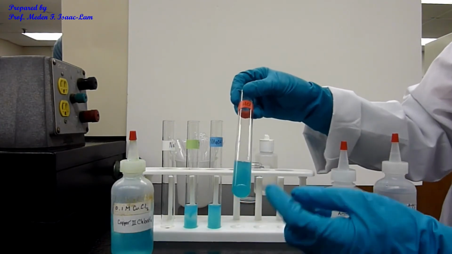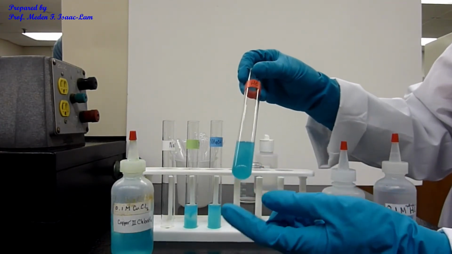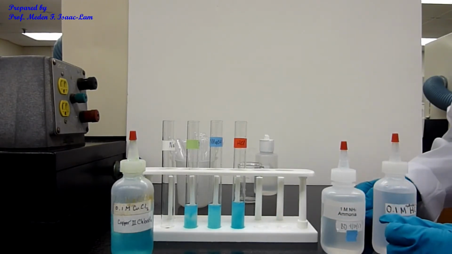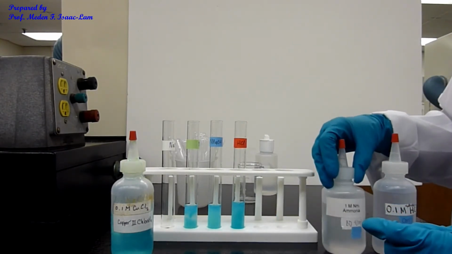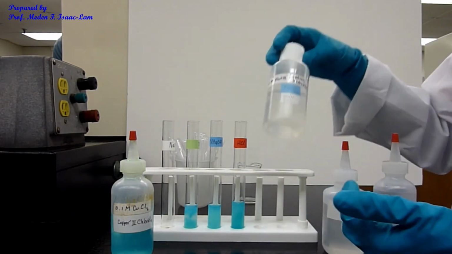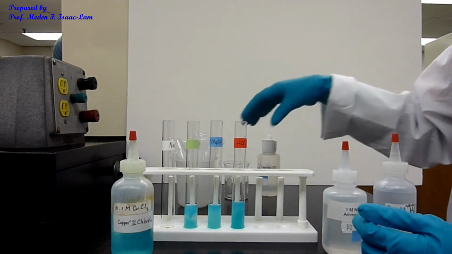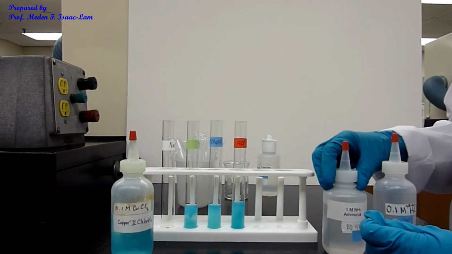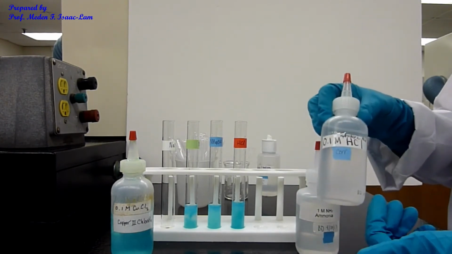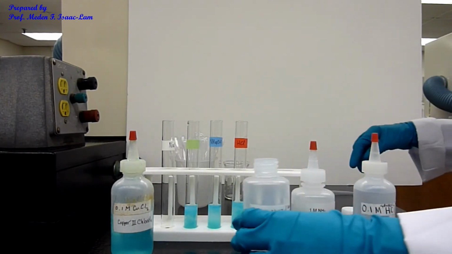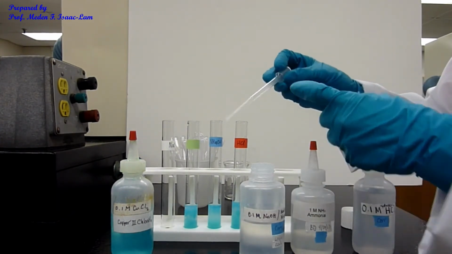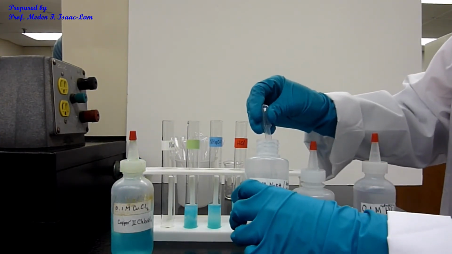So I just added this and it's already forming. Okay, so you see some solid at the bottom. So we're gonna see how it would behave if you add more of the base. And then what happens if we add ammonium hydroxide, and what happens if we add hydrochloric acid. So I'm gonna add additional sodium hydroxide, about this much, and then see how it works.